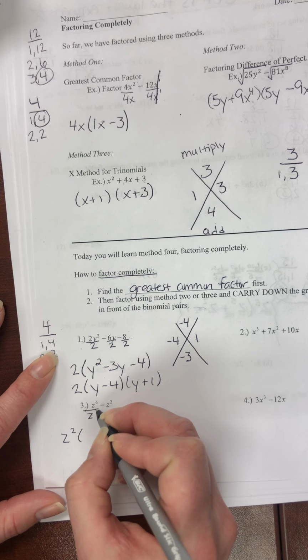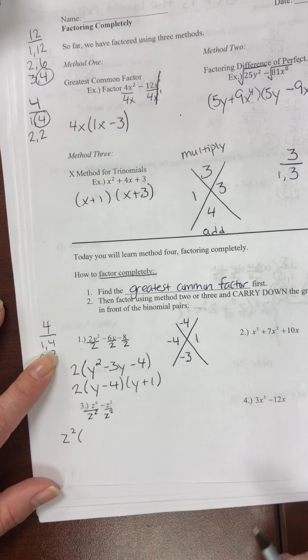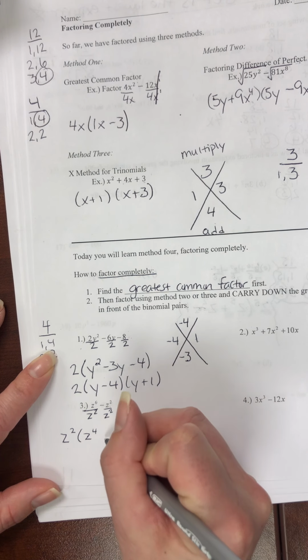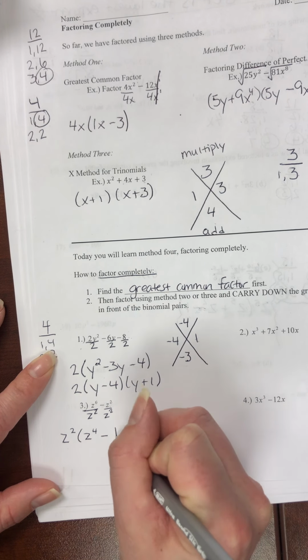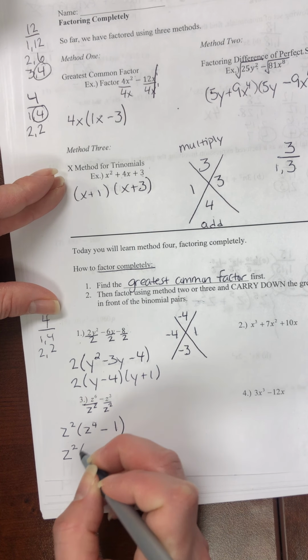Then we're going to divide each term by z to the second. When we're dividing with our exponents, we just subtract. So 6 minus 2 would give me z to the 4th. And then 2 minus 2. I still need to put a 1 in there as a placeholder because anything divided by itself would be 1. But remember, we're not done yet. I need to now do either method 2 or method 3. Well, I only have 2 terms inside the parentheses, so I'm going to do method 2 because I don't have a trinomial. So I carry down my GCF.